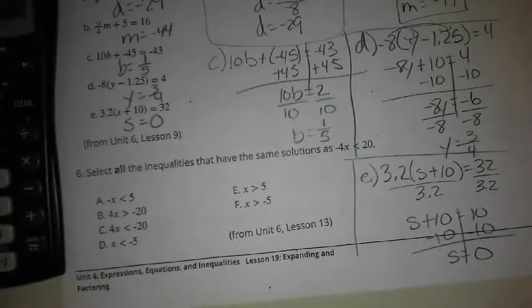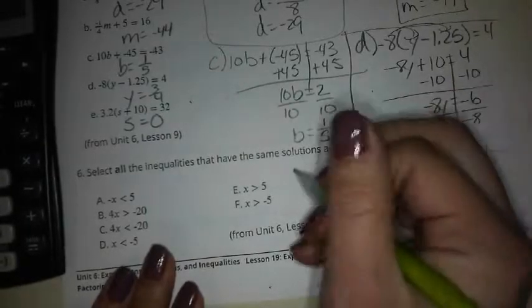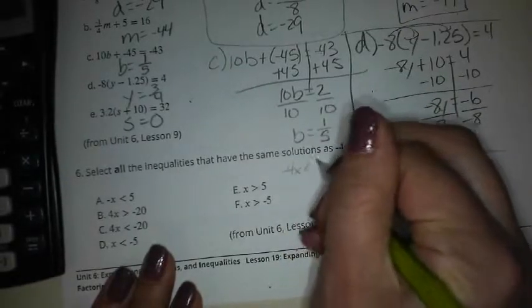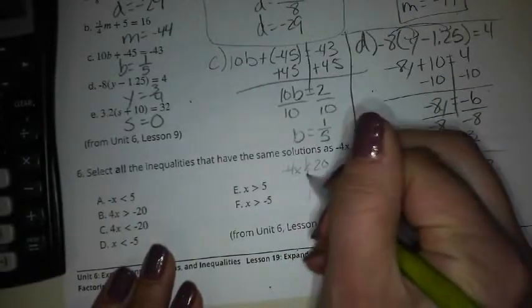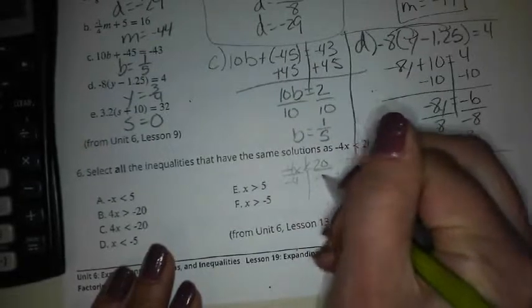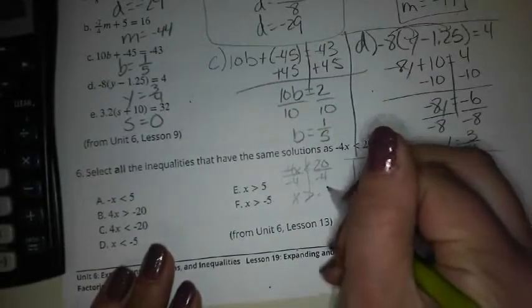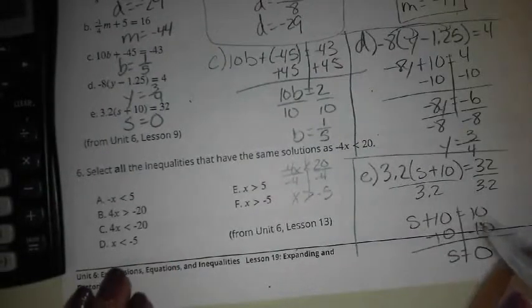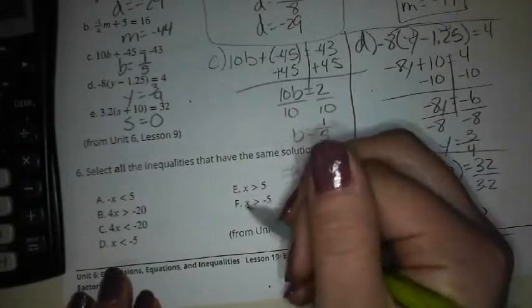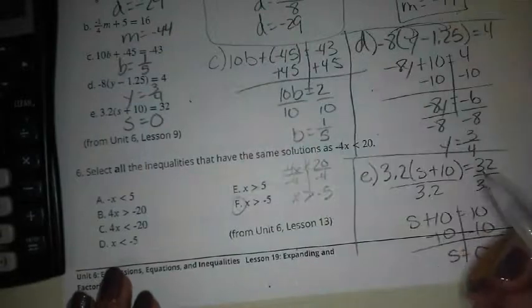Alright, select all the inequalities that have the same solutions as negative 4x is less than 20. When I solve negative 4x is less than 20, I'm dividing by negative 4. So x would have to be greater than negative 5. So F would definitely be 1.